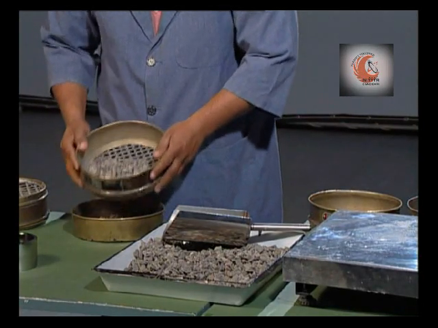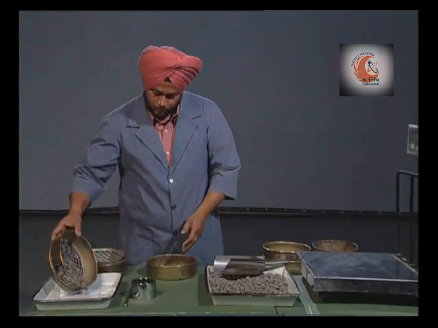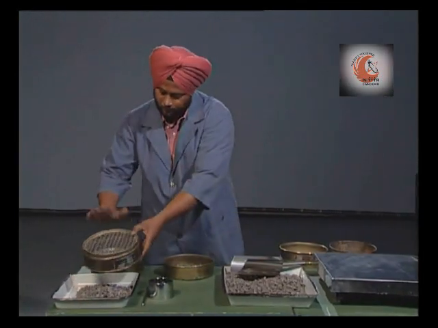The material retained on 10 mm sieve and passing through 12.5 mm sieve comprises the test sample.